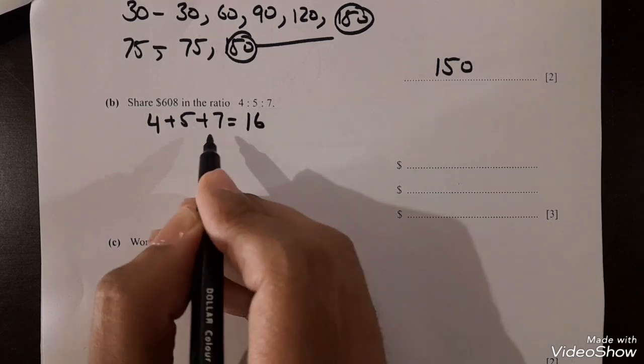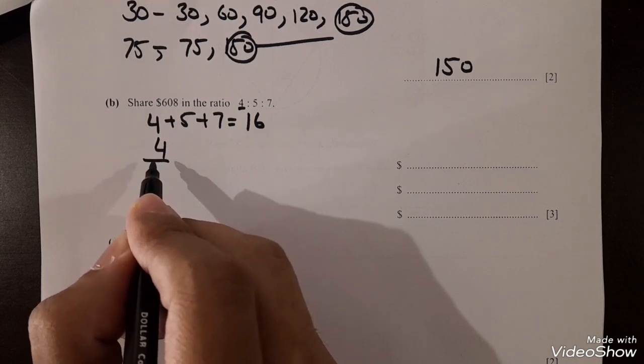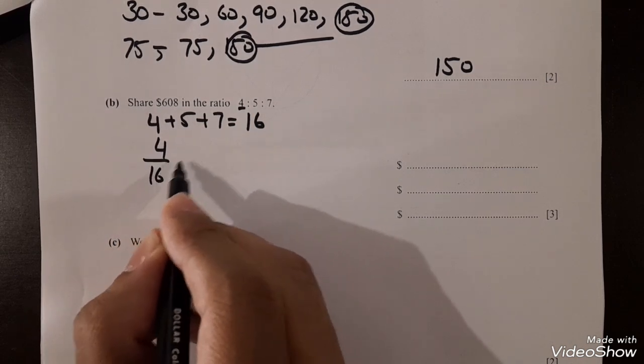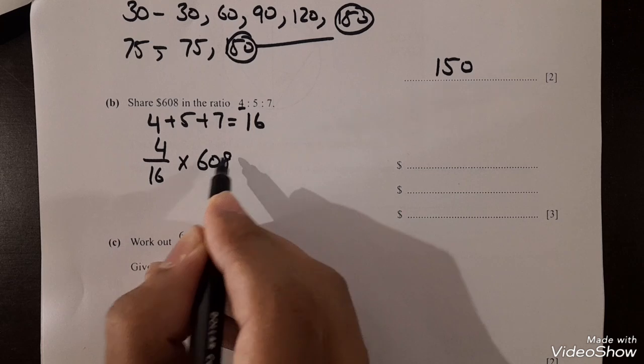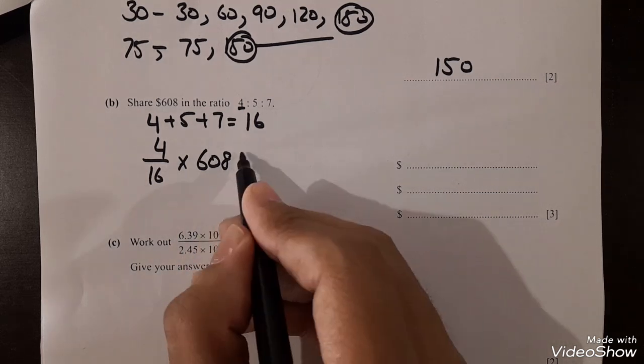First we'll use 4, so 4 over 16 into 608. We will use a calculator: 4 divided by 16 into 608 is 152.